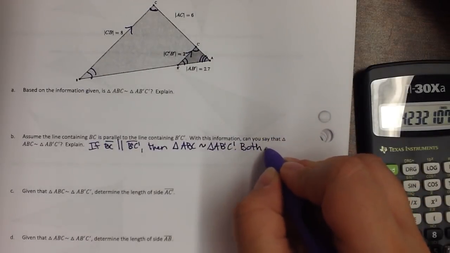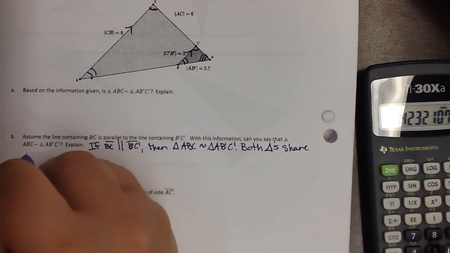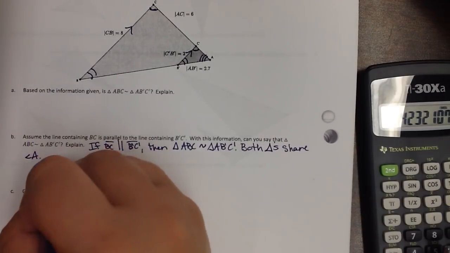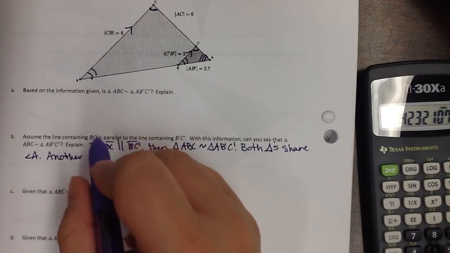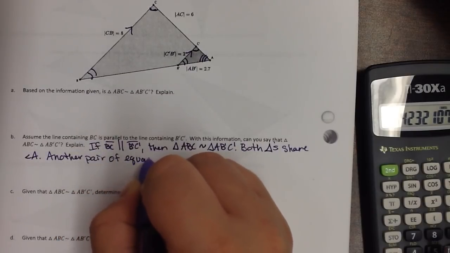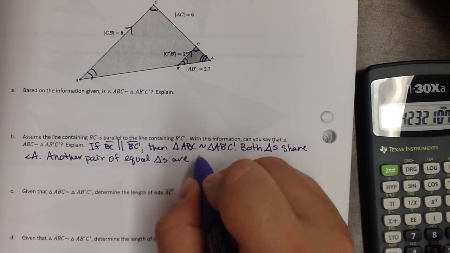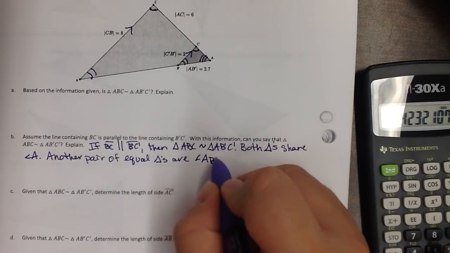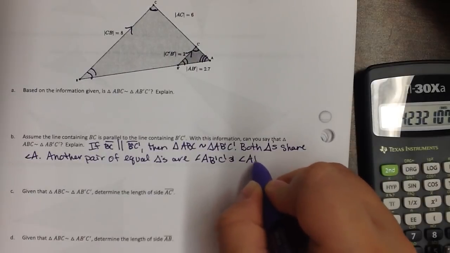Both triangles share angle A. Another pair of equal angles are angle AB prime C prime and angle ABC.